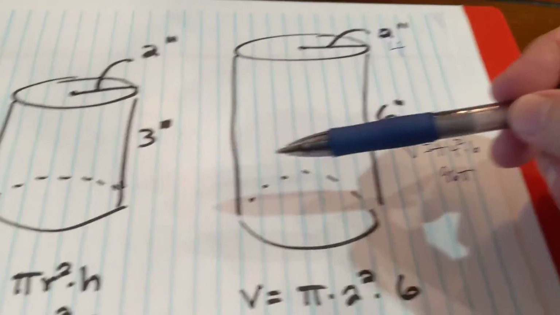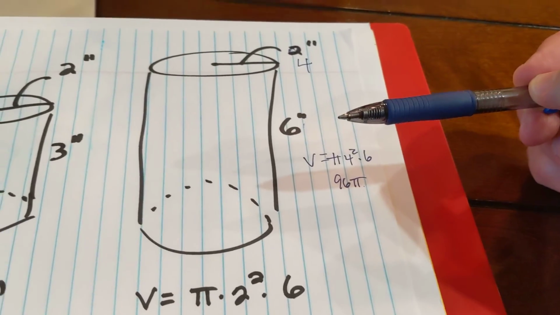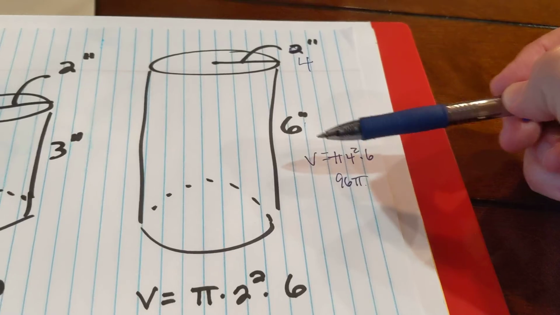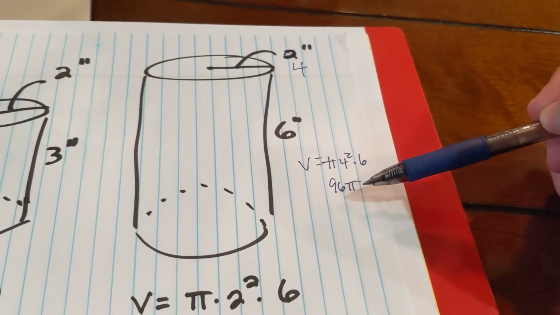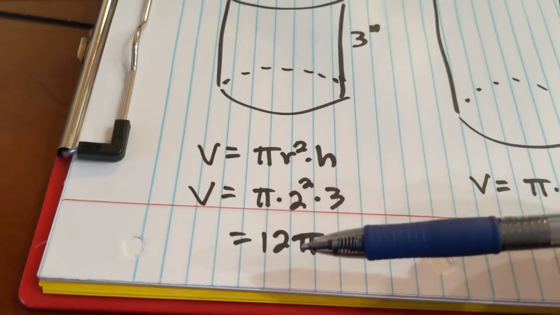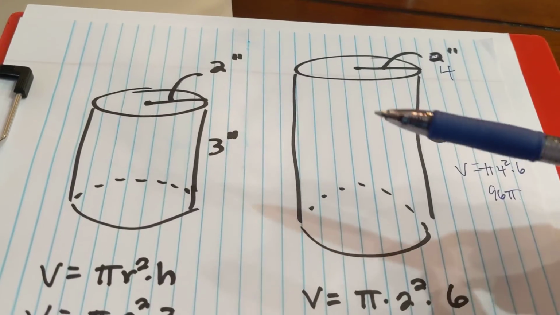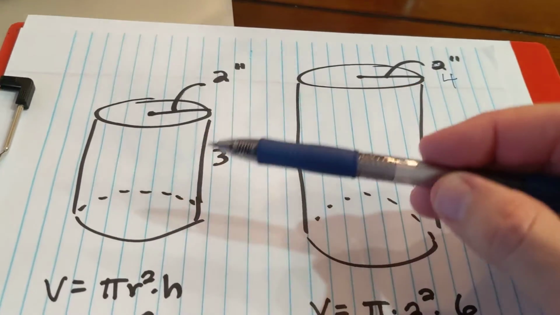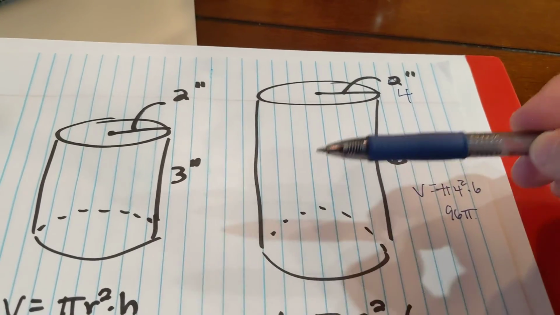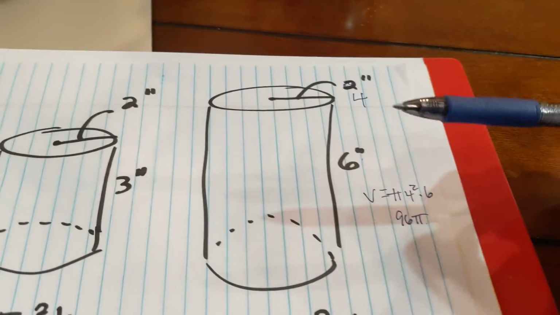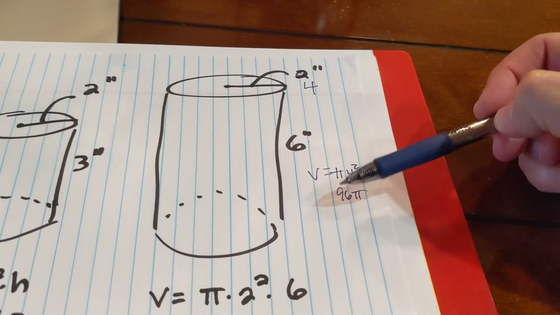Volume is a cubic measurement, cubic centimeters, cubic inches, whatever, and in this situation it is inches. It's got the 2 little marks here. So this is 96 pi cubic inches, and this was 12 pi cubic inches. Since volume is a cubic measurement, if you double all of the dimensions, the radius and the height, then this is going to be 2 cubed bigger in terms of volume. 2 to the third power is 8. So this is 8 times bigger.